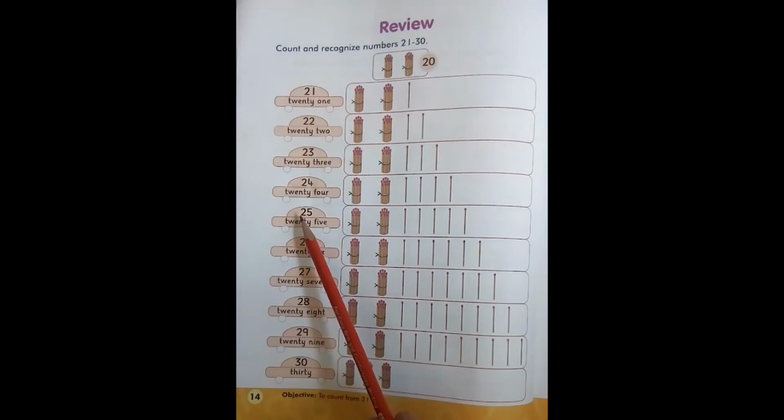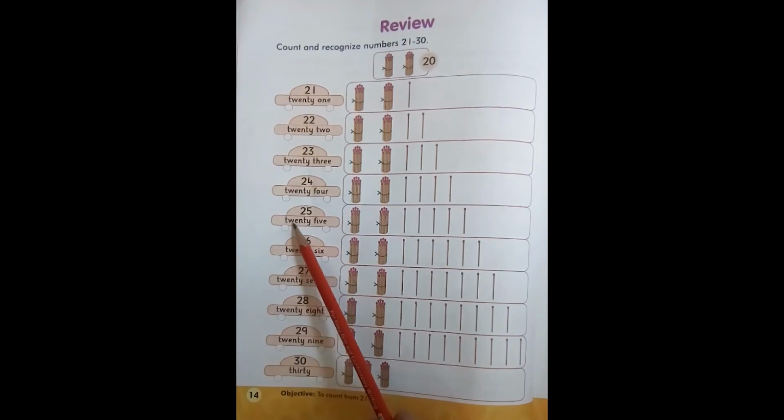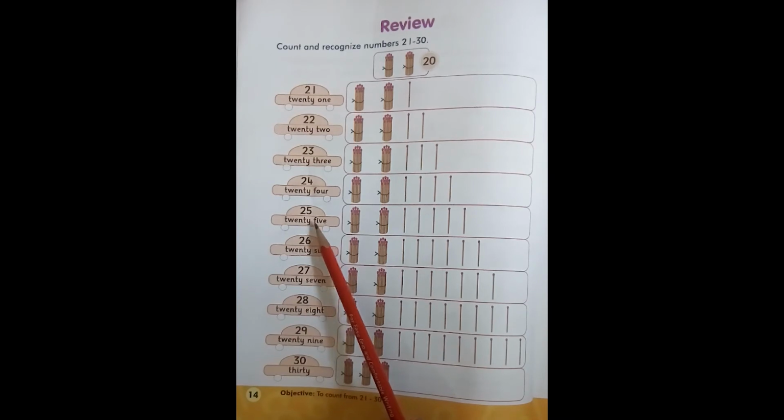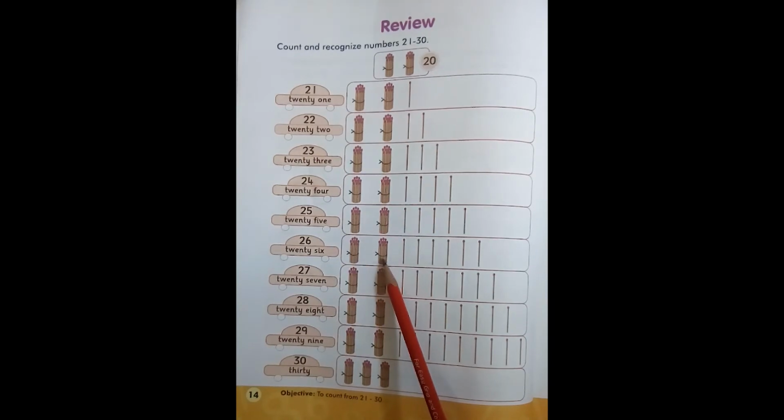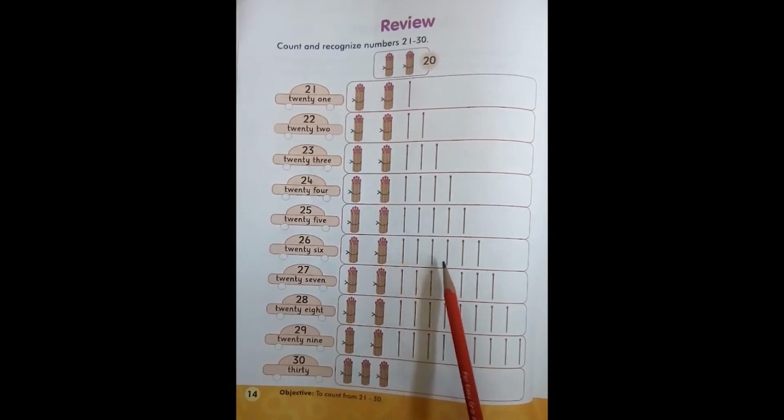2 bundles of 10 make 20 and 5 matchsticks. So this is 25. T-W-E-N-T-Y 20, F-I-V-E 5, 25.